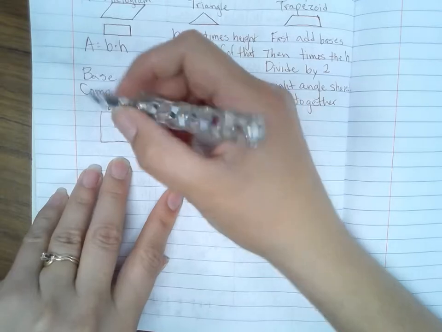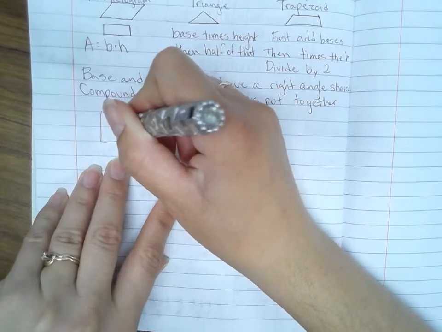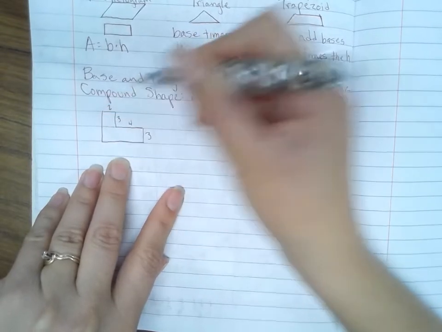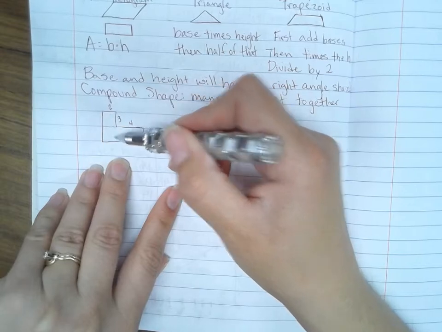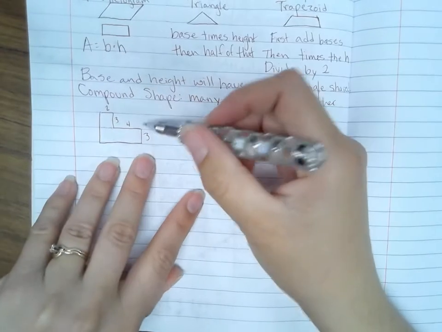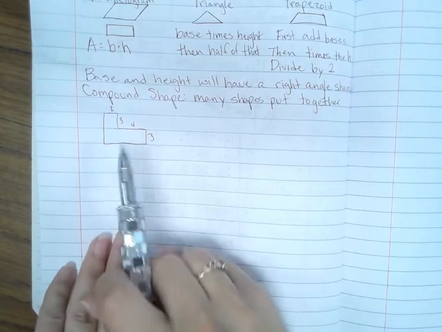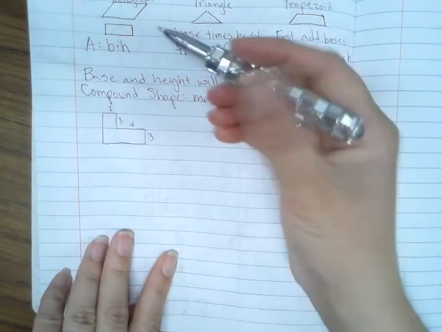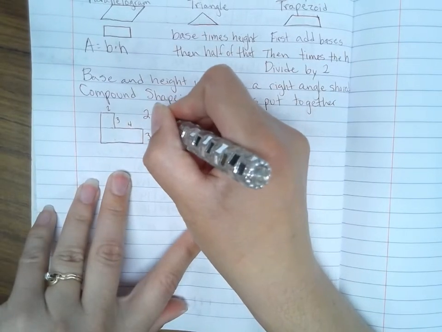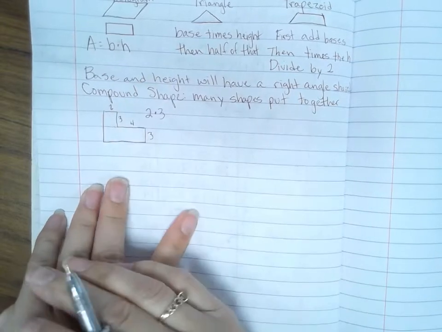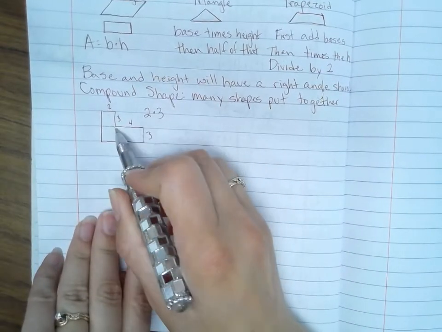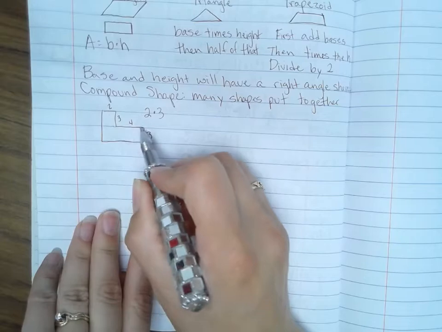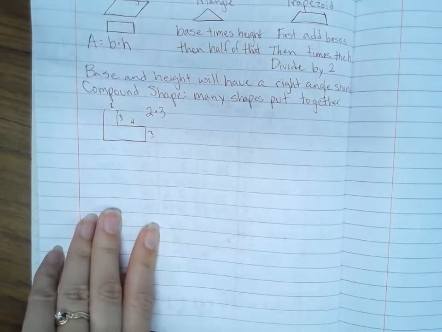Well, looking at this, if I chop it right here, I can make a rectangle here and a rectangle here. So, looking at these rectangles, I need a length and a width. This one's easy. The first one is just going to be 2 times 3, because that's the area of that. However, this one, I only have this distance.